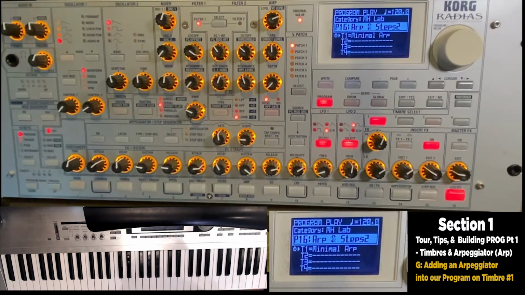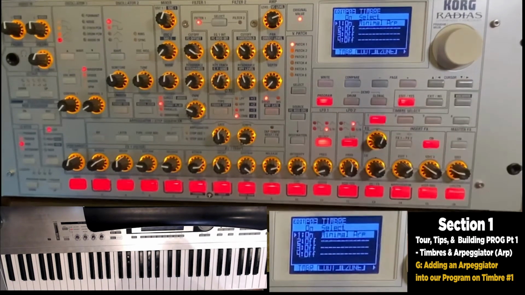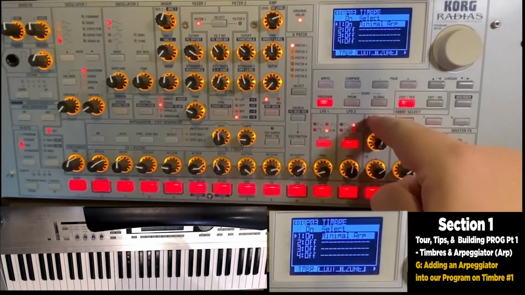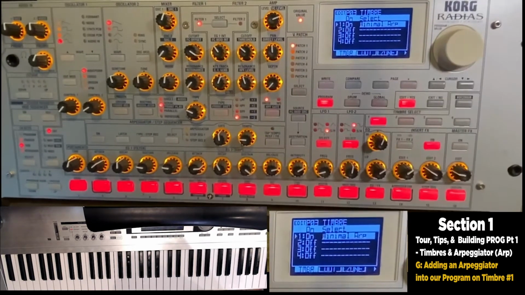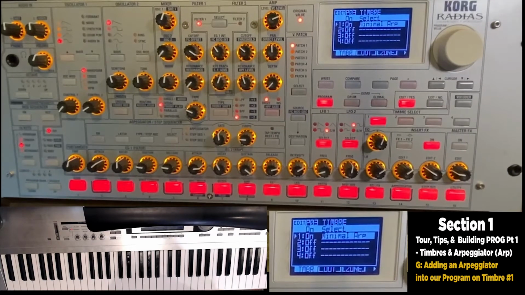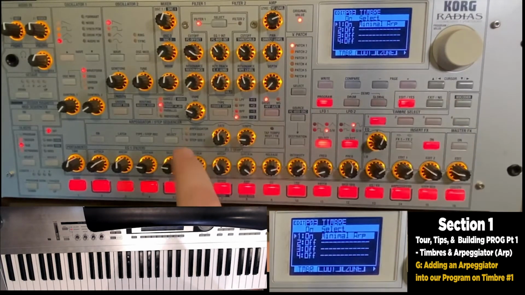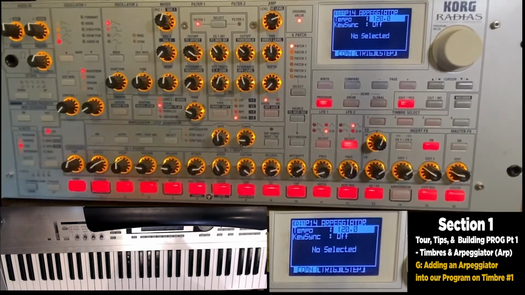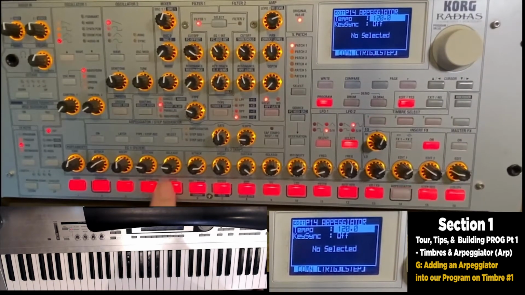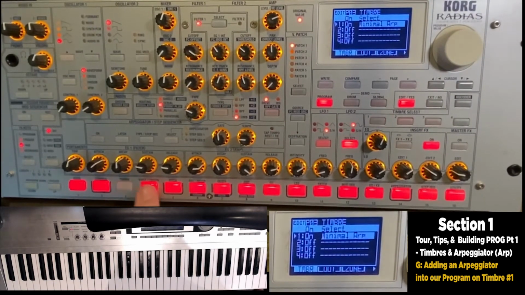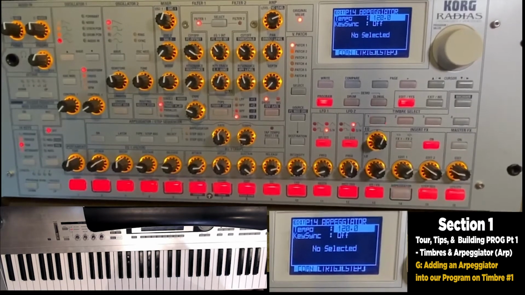So now it's time to set this thing up into the arpeggiator. Going into edit mode, we are on timbre 1, which is called minimal ARP. What we want to do is just set this up for a very simple arpeggiator sequence. We want to make sure that we are on page for the program, down here with our page buttons, and where we want to go is page 14, and we want to go to arpeggiator.